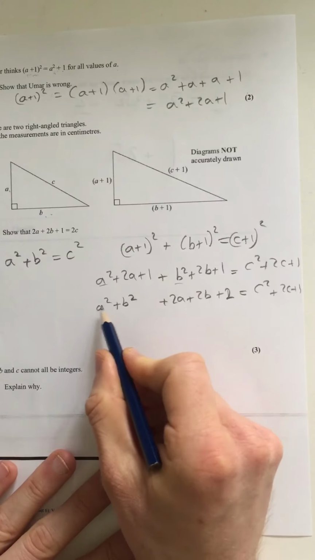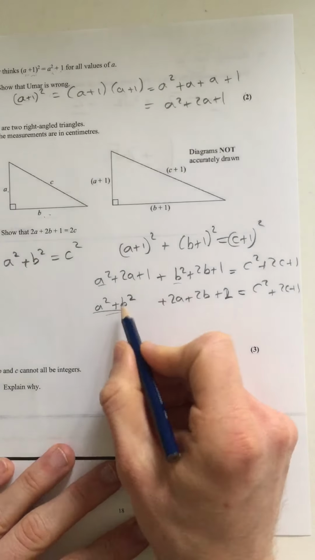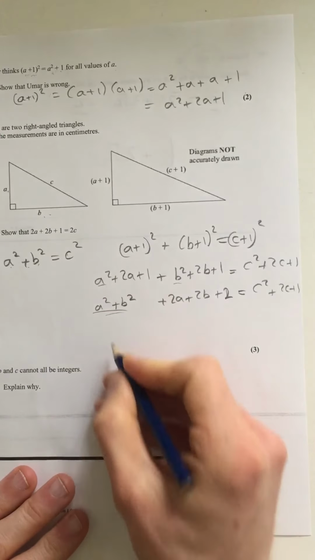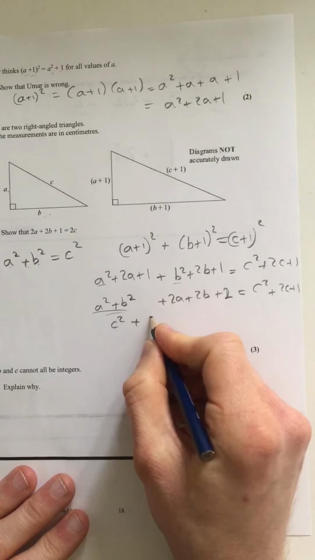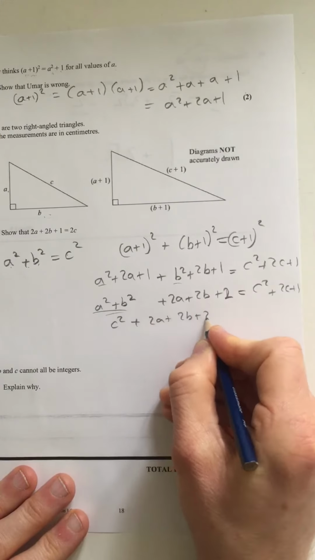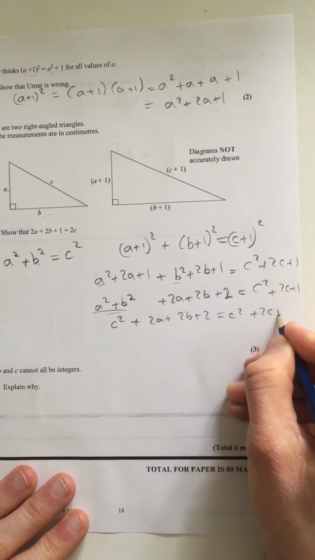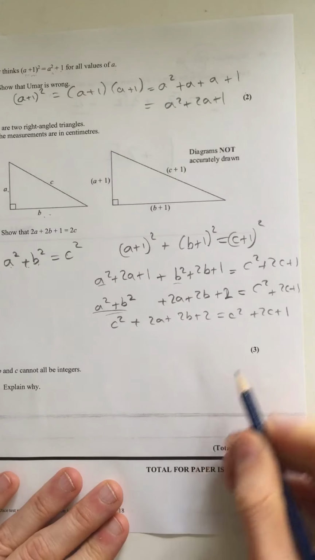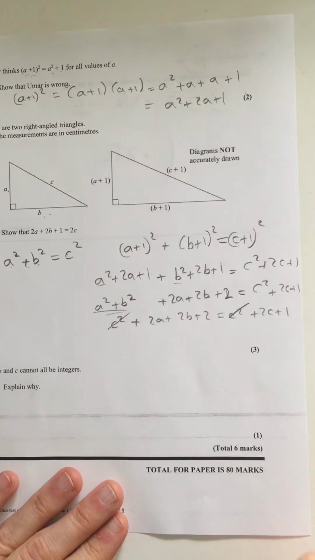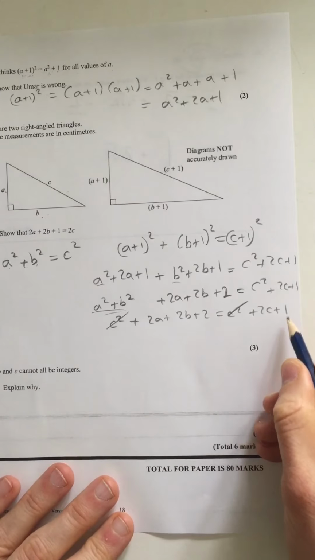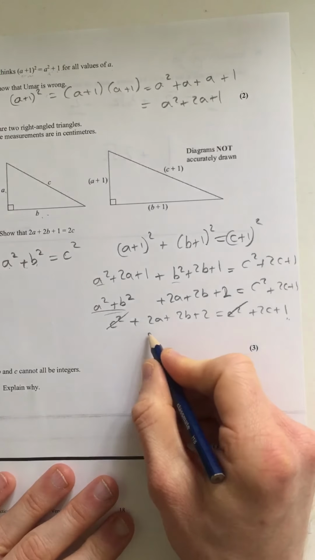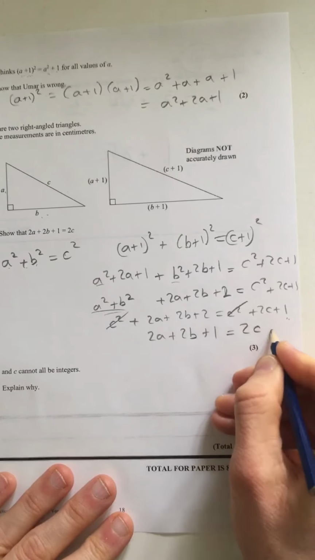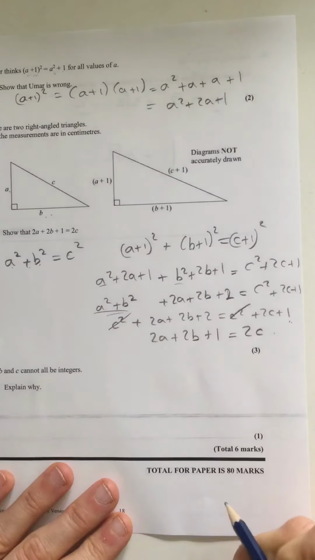The reason I've decided to group the a² and the b² together is because I know that a² + b² is c² from the first triangle. So I can replace that a² + b² with c². And now I've got a c² on both sides, so I can cancel those out. While I'm at it, I'm also going to subtract 1 from both sides. So I get 2a + 2b + 1, which is equal to 2c, which was what I wanted to show.